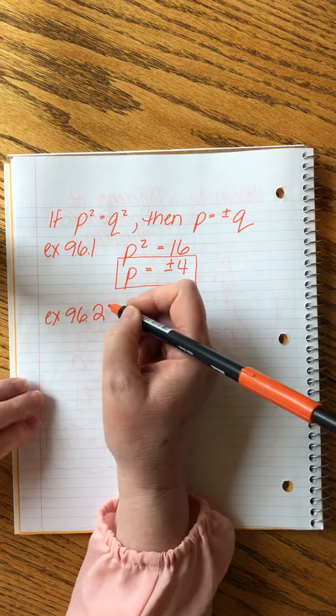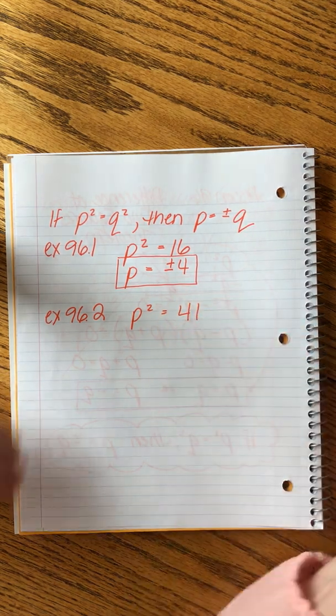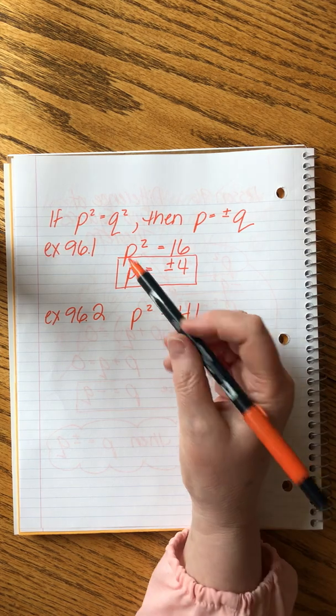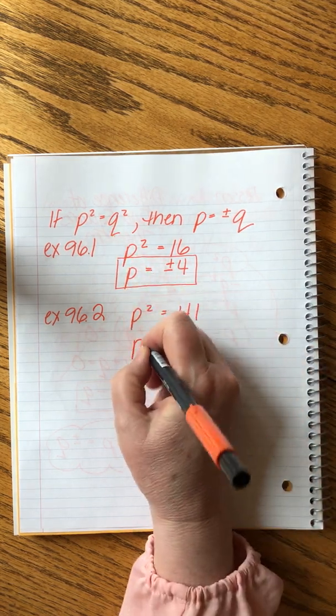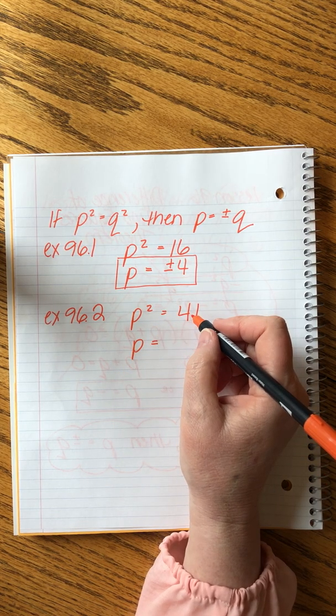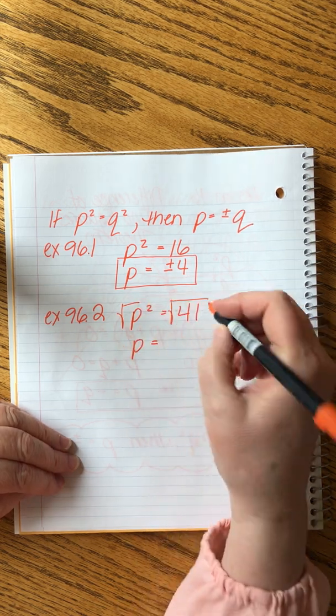96.2, there are 3 problems in all. P squared equals 41. Okay, well now this seems a little trickier because we know we take the square root of both numbers. This would be p equals, but 41 doesn't have a clean square root, right? We're taking the square root of both sides.